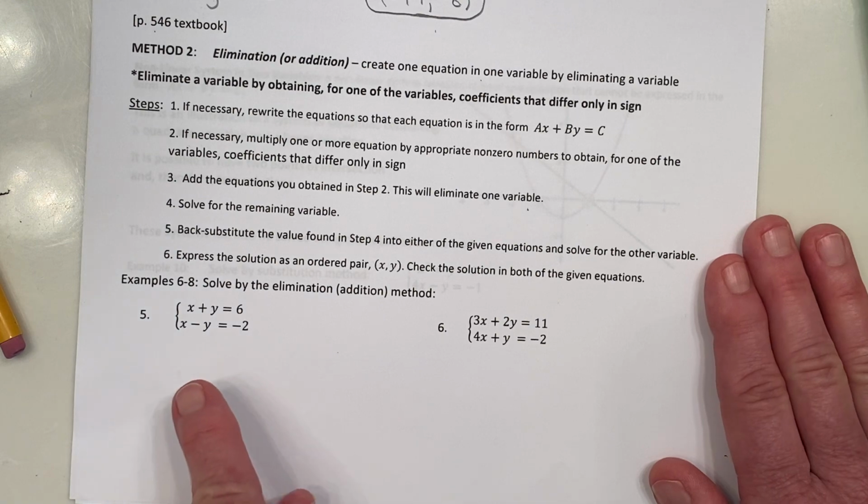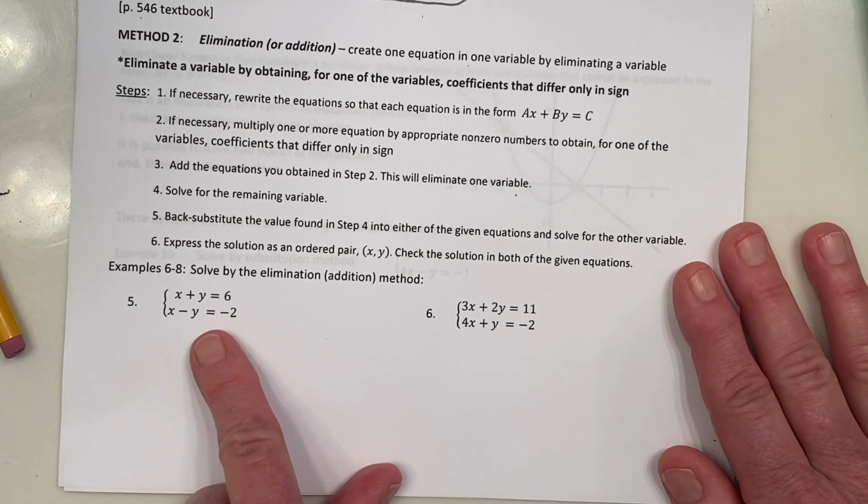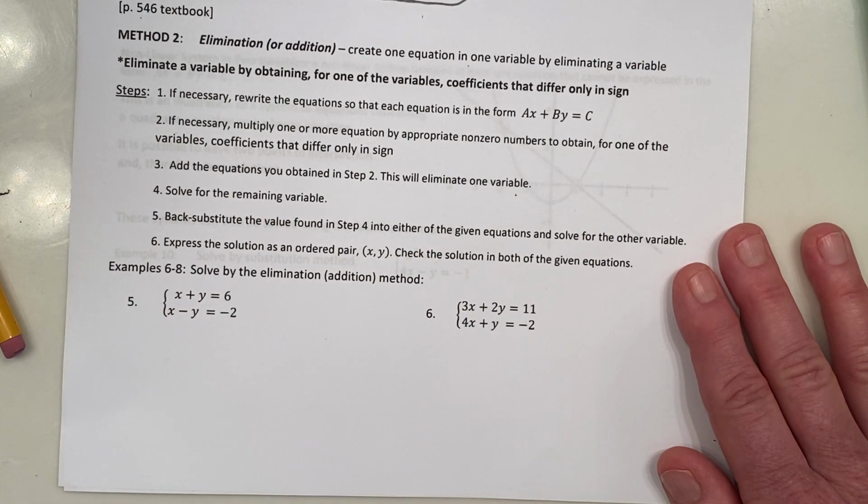I think I'm going to do problem 5 last. It's actually the easiest one, and we really can't see a pattern. So let me save that for a little bit later. We can start with problem number 6.